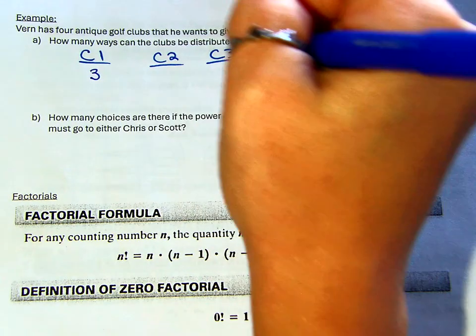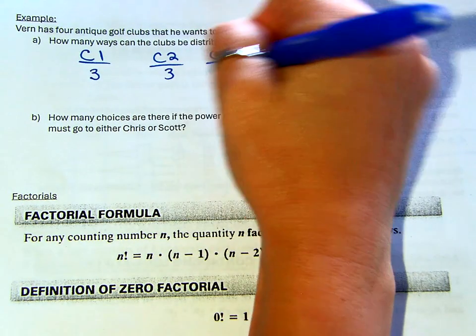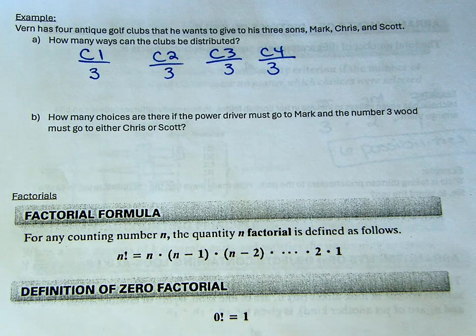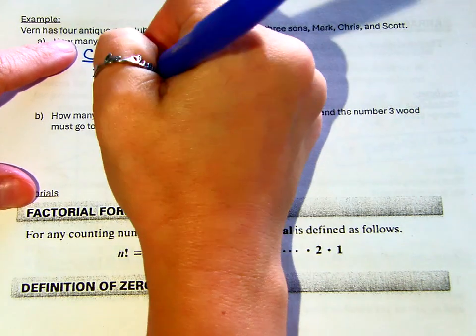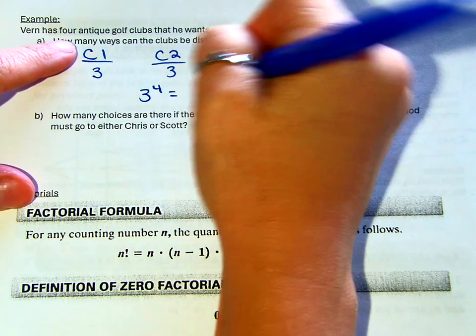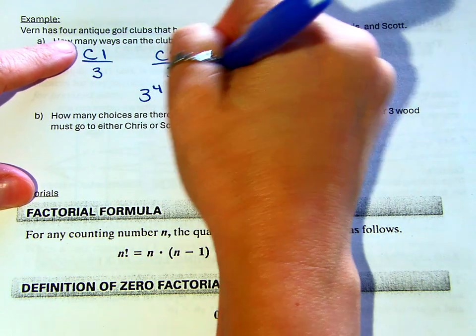Right. And for all of them, we have 3 different choices. It doesn't state that all the clubs can't go to Mark. It doesn't say that Mark can only have 1 club and Scott has to have 2. It doesn't have any limitation. So there's always 3 options for who can receive the club. So again, we've already done 3 to the 4th. We did that on a previous problem. It's 81 possibilities or 81 ways that Vern could distribute his golf clubs.